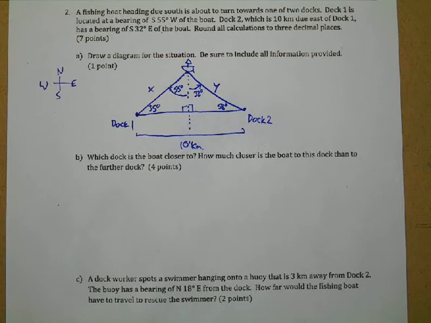Do you need a calculator, Brian? We're supposed to get how much closer. So you have your two distances. That one's closer, but how much closer? This is one distance, dock two is another. I see what you're saying. Okay, calculator. 5.7444, but then it's closer by 2.748 feet.